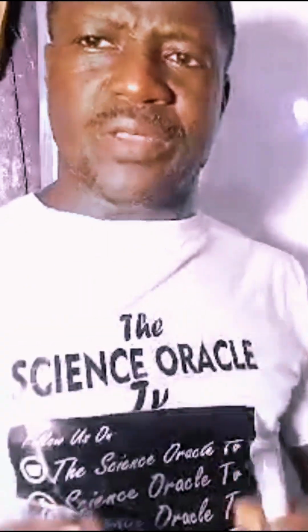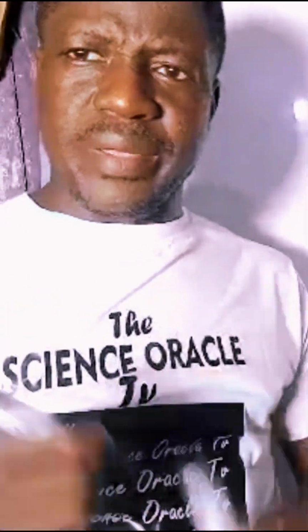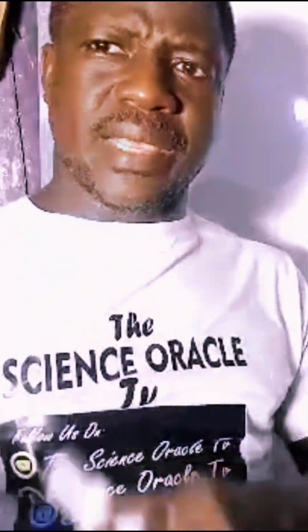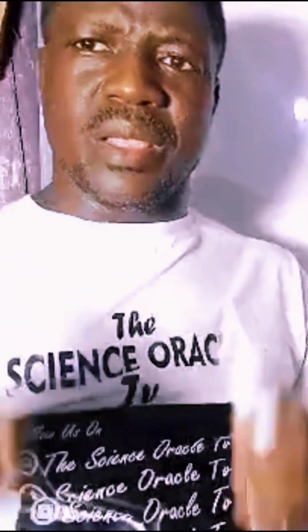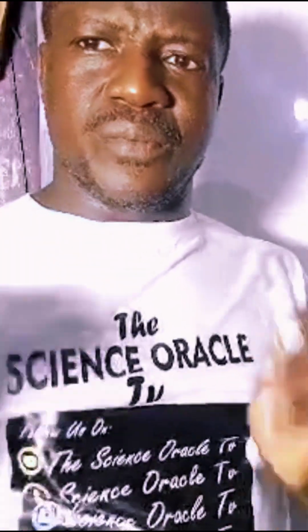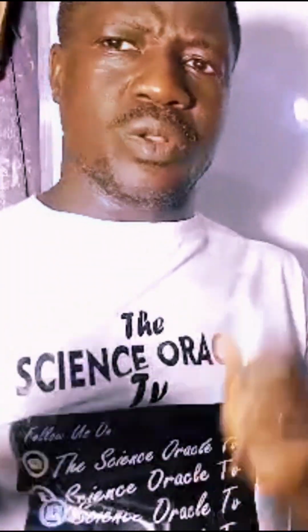Derivation of the first law of indices, part 1. In this case, we shall be looking at the derivation in two ways. We shall be looking at it analytically, and of course, we shall be looking at it arithmetically. So let's look at it first from the analytical perspective.